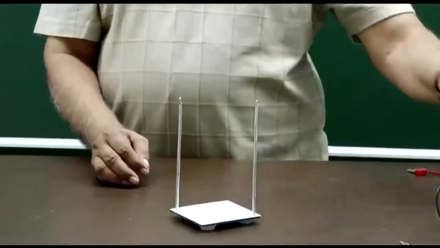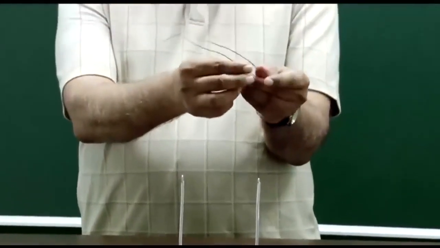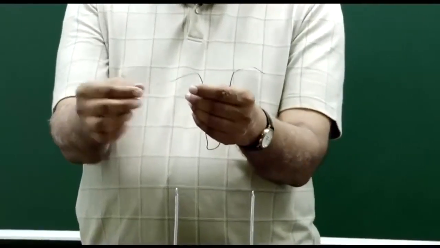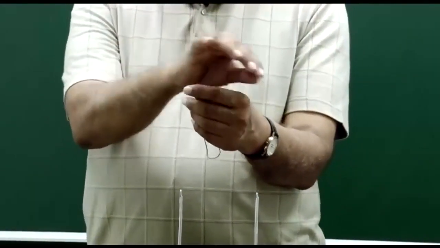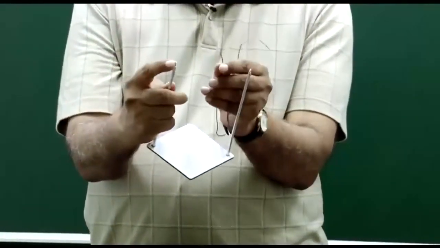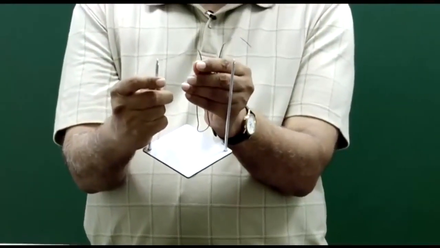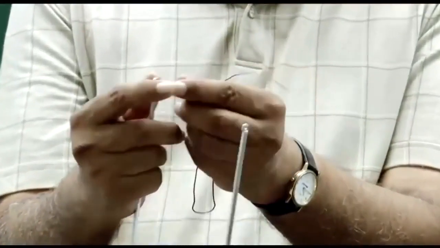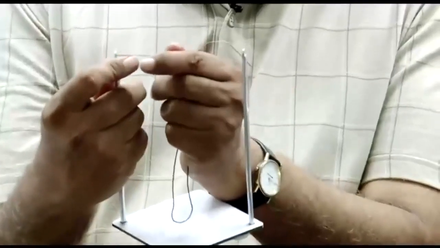Then we have an enameled copper wire, and the enamel has been removed from the two ends. In these stands you have holes at the top, so the wires can go into the holes.